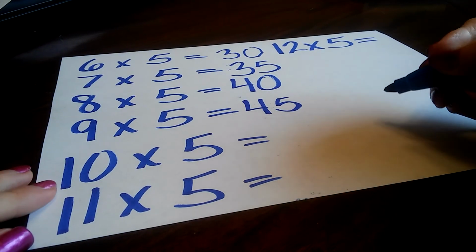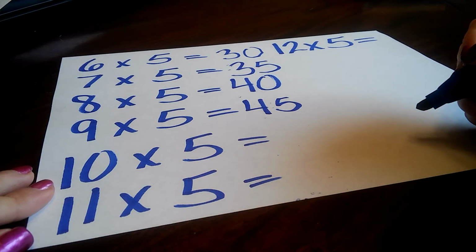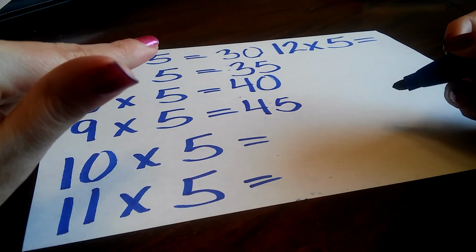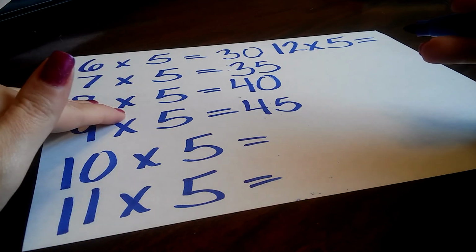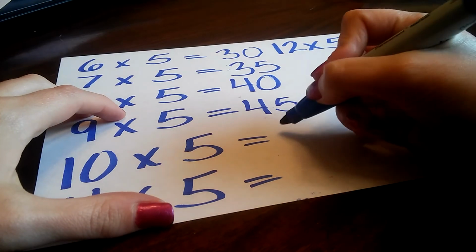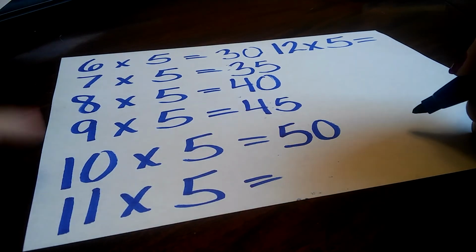10 times 5. You're going to count by 5 10 times. 5, 10, 15, 20, 25, 30, 35, 40, 45, 50. 10 times 5 is 50.